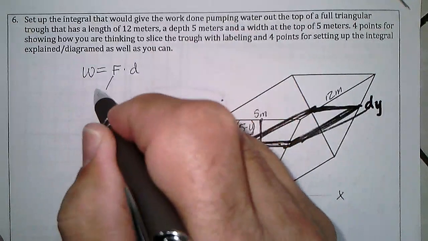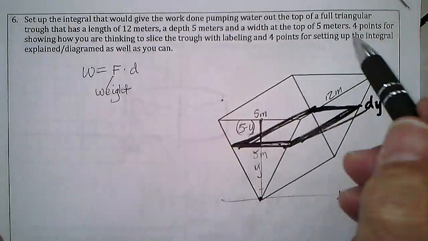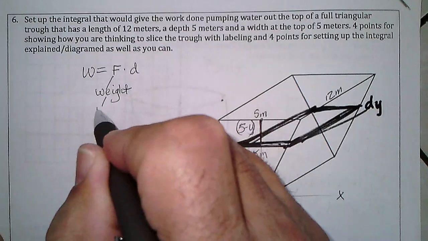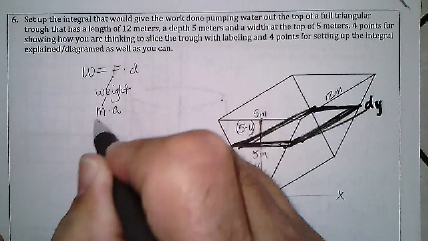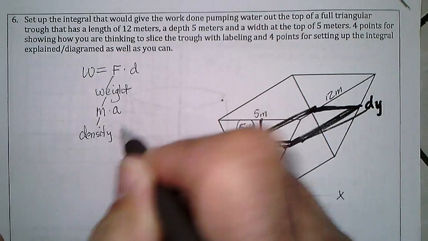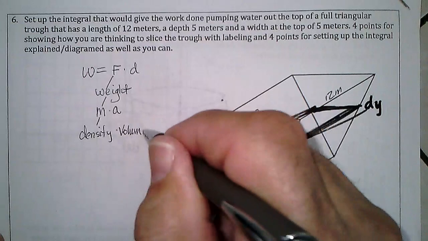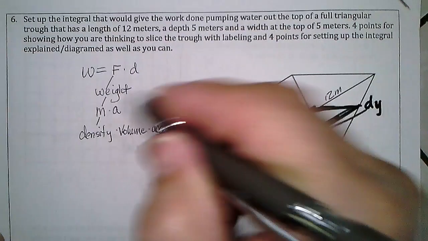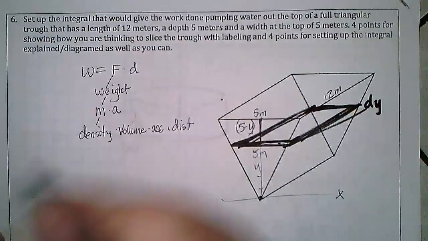The force is going to be weight. And in this case, since we know the density of water, we have to take density. The weight is mass times acceleration due to gravity, and mass is going to be density times volume. So then we're going to have to take that times acceleration due to gravity, and then times the distance we're lifting it to get the work.